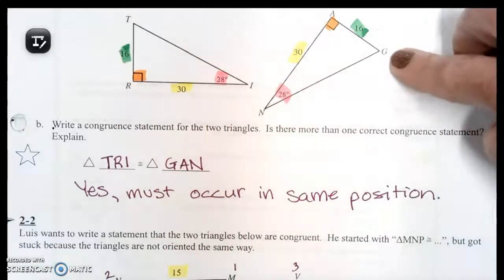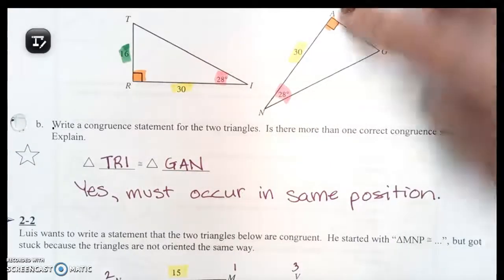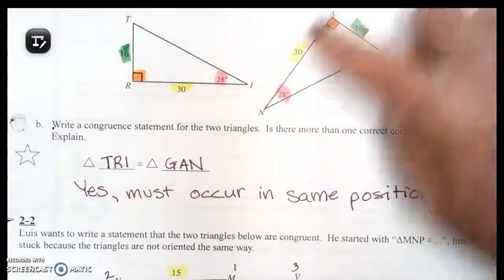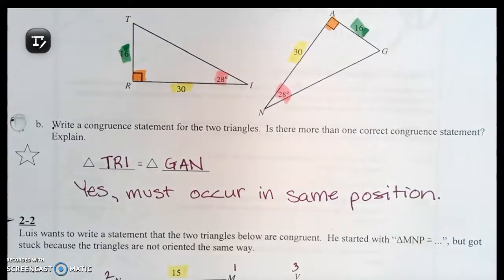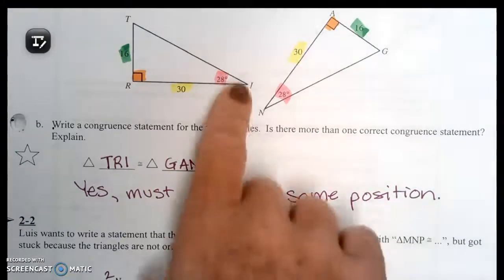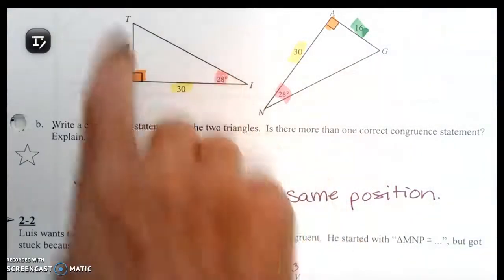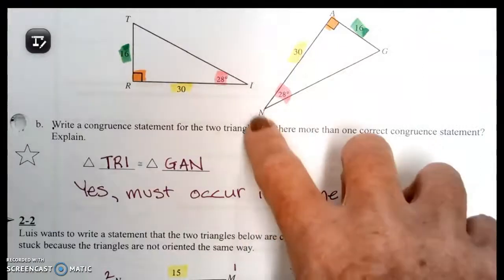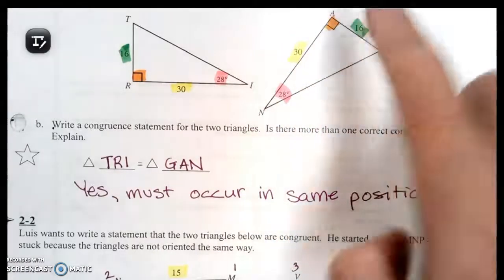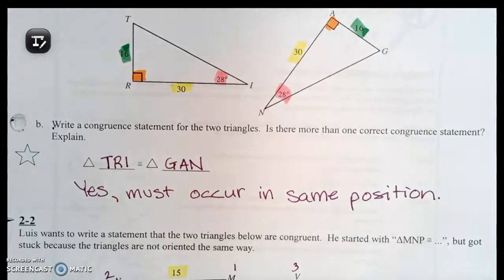I started by the green, went to the orange, and then the pink. So it's GAN. Okay? Notice you have to go in the same order. You could have gone IRT, and then you could go NAG. Okay? But it just has to match up in the same order.